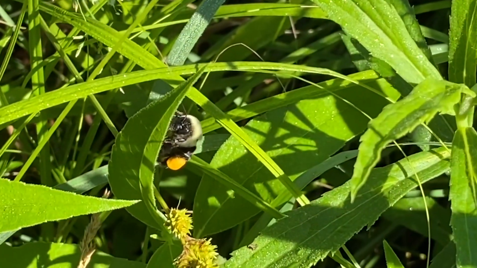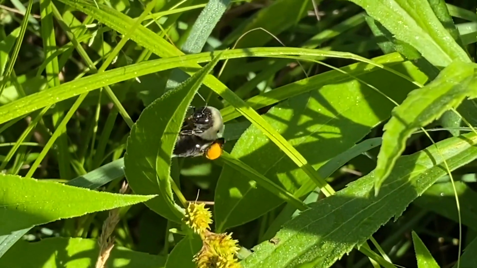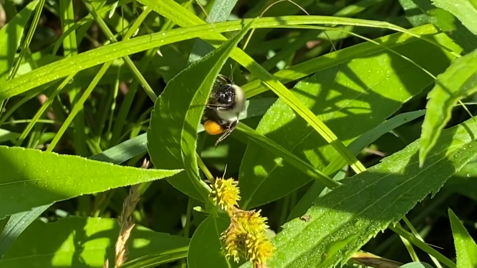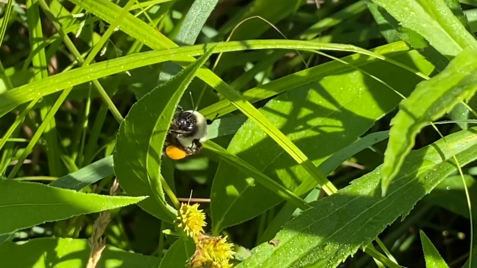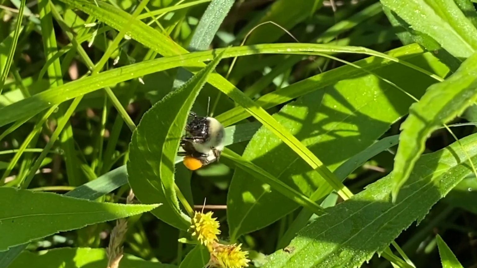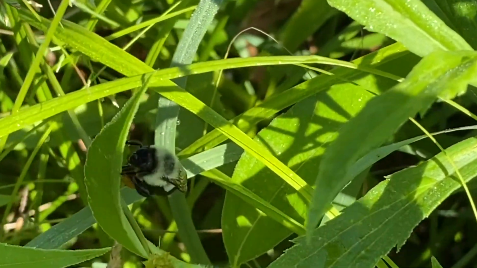Here you can get a really good look at this bee and all the pollen it's collected. It has something on its legs called pollen baskets where it stores anything it collects from each flower. You can see this bee has been collecting a lot of pollen.